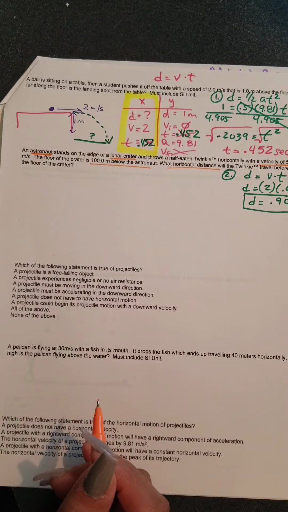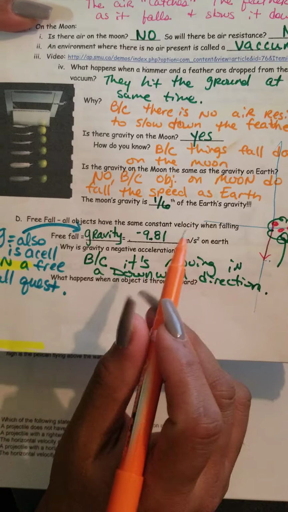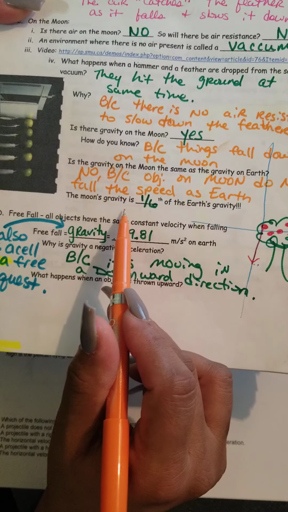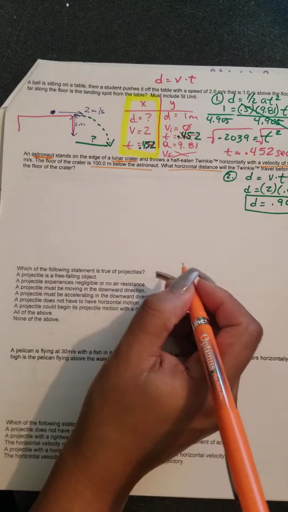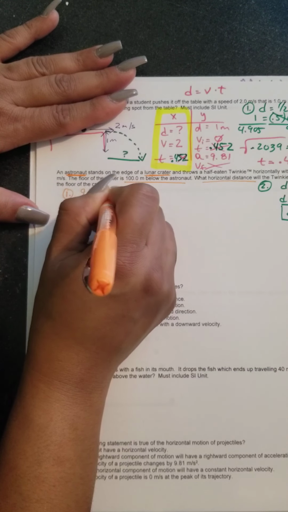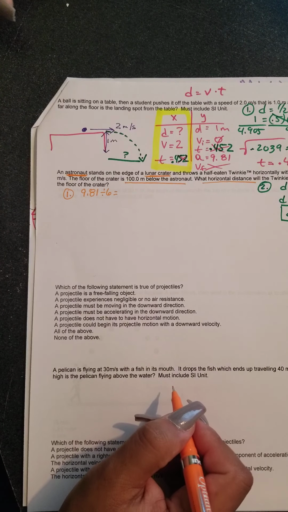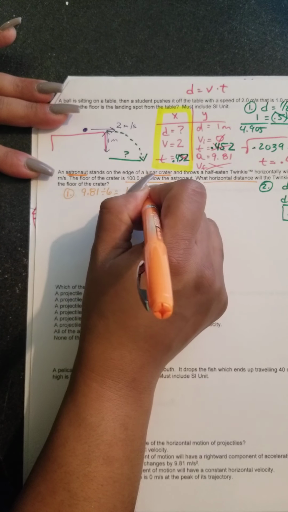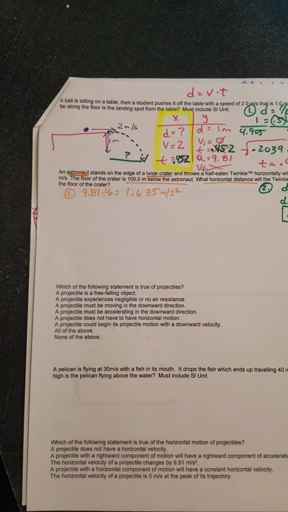Remember in our notes, though, it says, and look, I so happen to have my notes right here, that the moon's gravity is 6 times smaller than Earth's. Why? Because the moon is 6 times smaller. That's the reason why the gravity is 6 times smaller. So step 1: 9.81 divided by 6, I'm going to find the moon's gravitational pull. So 9.81 divided by 6 comes out to 1.635 meters per second squared. That is step 1 before I do anything.